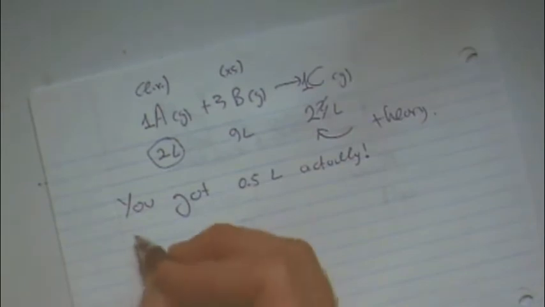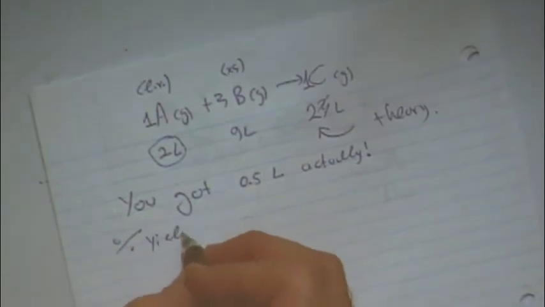What is the percent yield? How much is the percent yield? 25%. Everybody got it? How many people want to explain it to you? It's 25%. Raise your hand. Okay, so most people understood. Why is it 25%? How many people want to explain why it is 25%? Raise your hands. Okay, good.